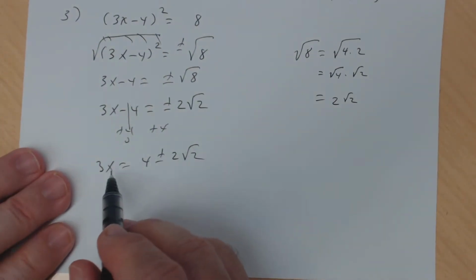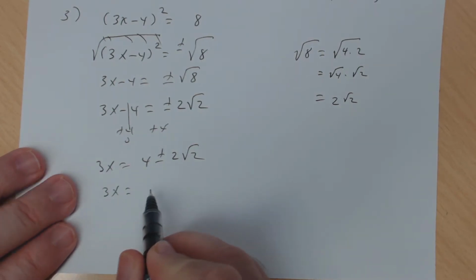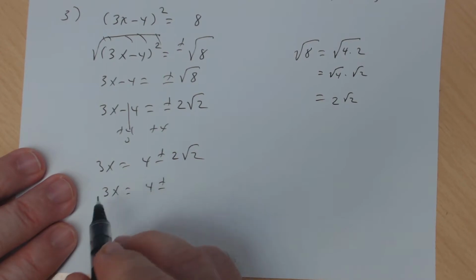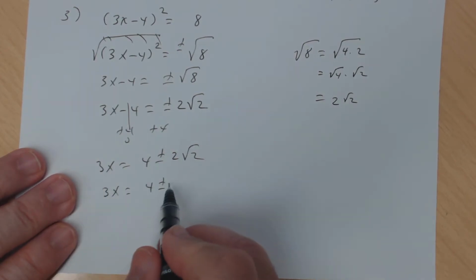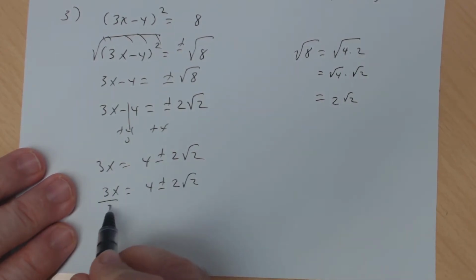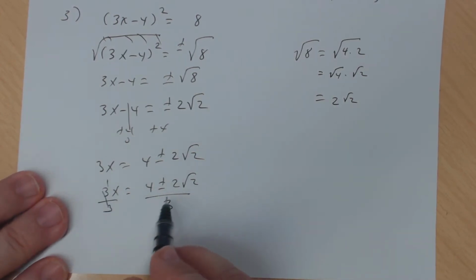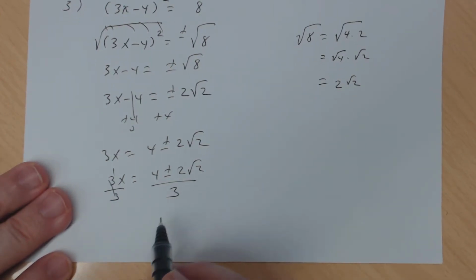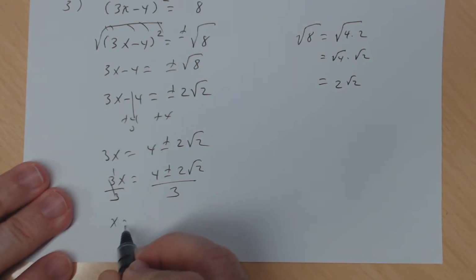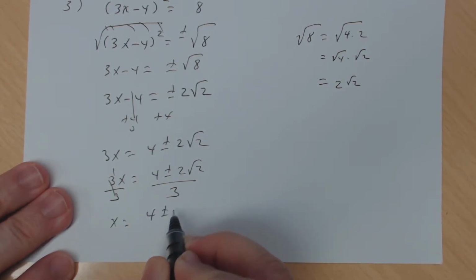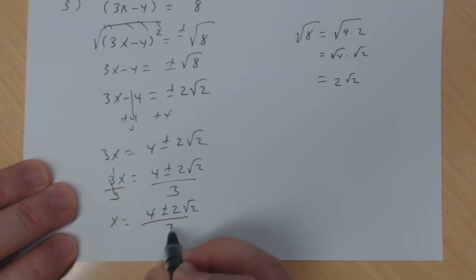All right, and then next step is to get the variable x by itself. So right now I'm multiplying the variable x by 3. So the opposite is dividing by 3, just like this. Make sure the whole numerator is being divided by 3. So I get x to be 4 plus or minus 2 square root of 2 divided by 3.